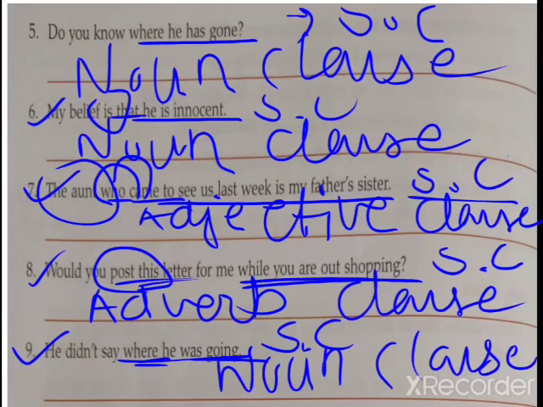Students, I hope that you understand it. Once again I say to you that when there is an object of a verb or a complement, it means it's a noun clause. When this conjunction is saying about the noun or pronoun, it means it's an adjective clause. Or if these conjunctions are saying more about the action or another adjective or another adverb, then you can understand that it's an adverb clause.